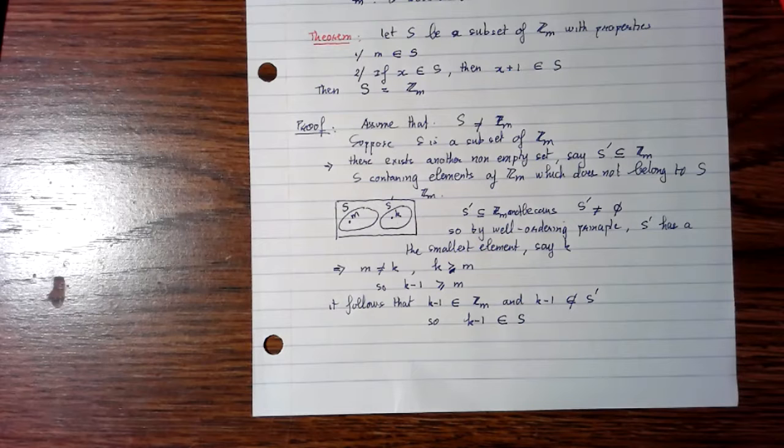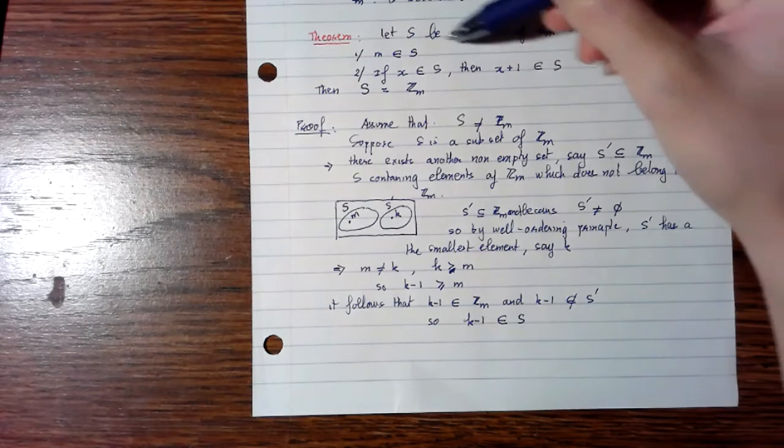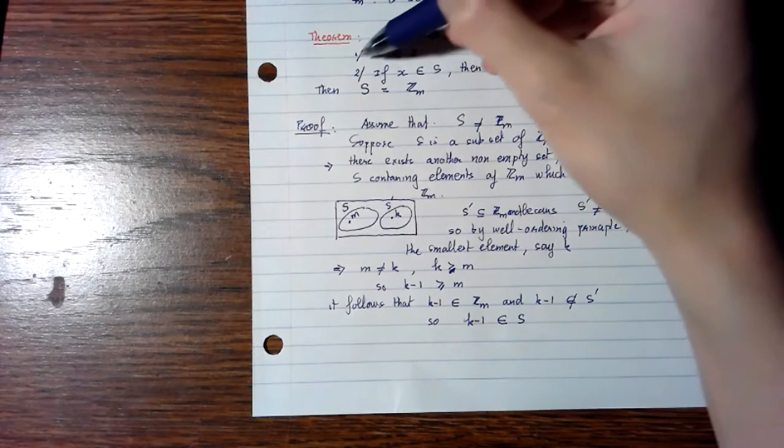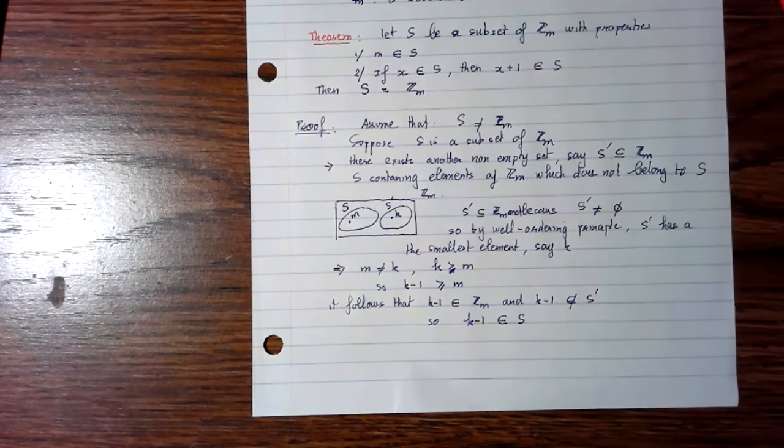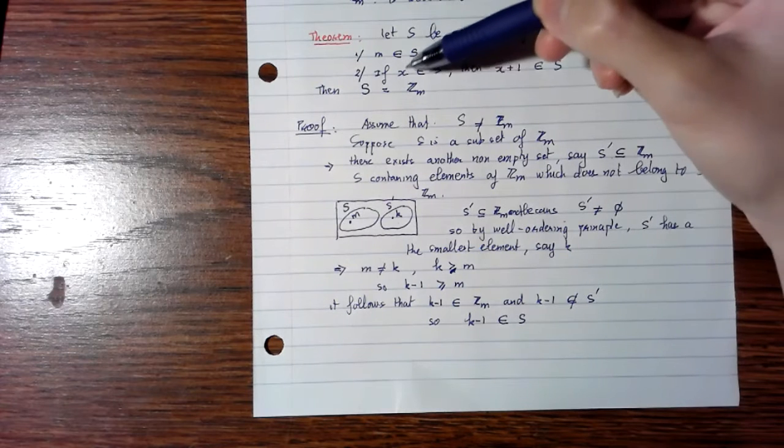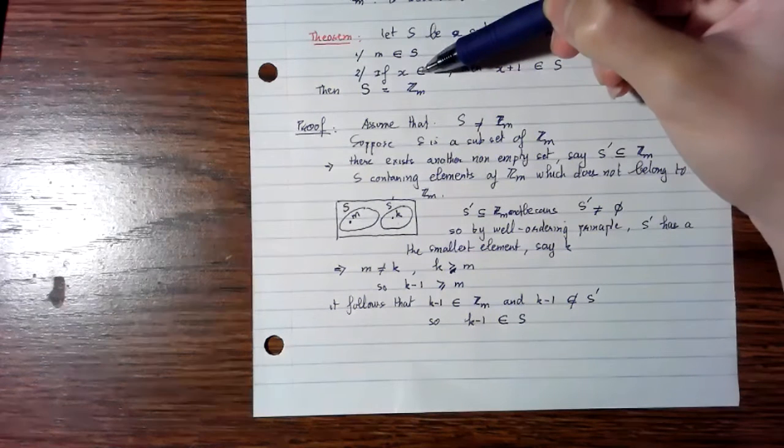Let's see how I'm going to use this, because this is what they give us, so we can use this. So K minus 1 belongs to S, right? Just think about it.